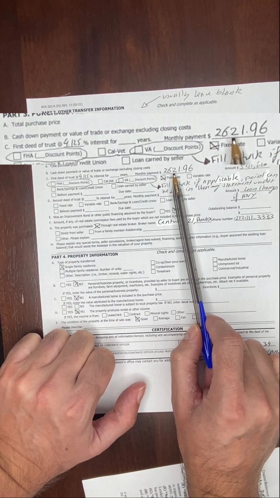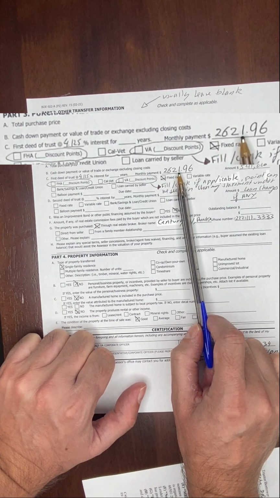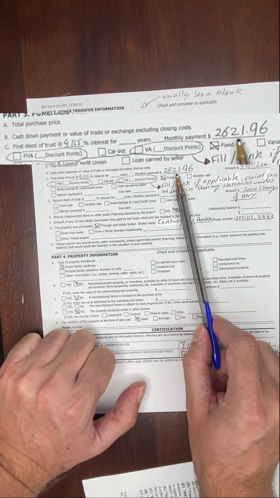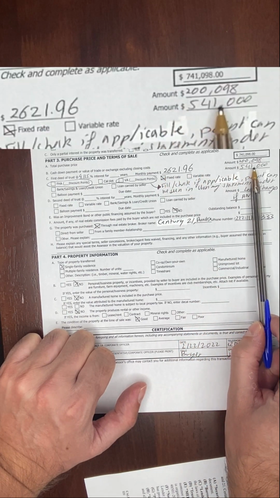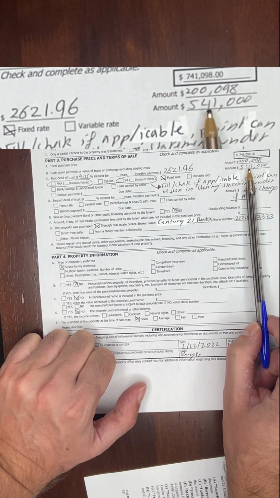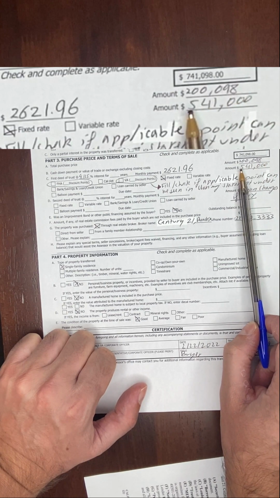Monthly payment. Once again, you can find it on the note, it's principal and interest, or on the closing disclosure. And then to the right, amount here, it's the loan amount. This loan amount is on the note and closing disclosure.